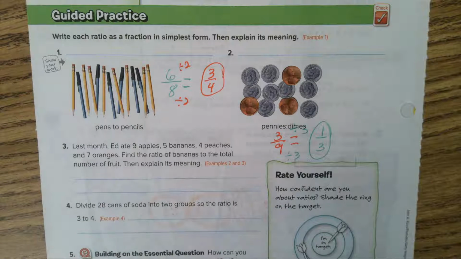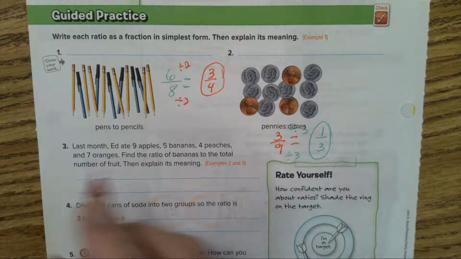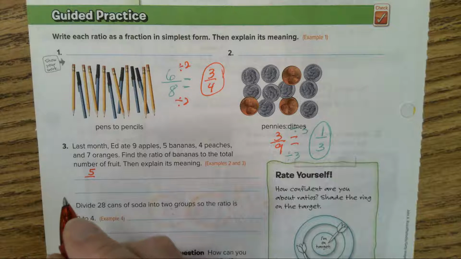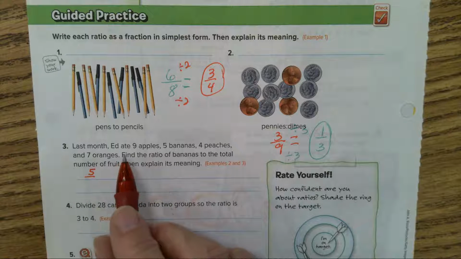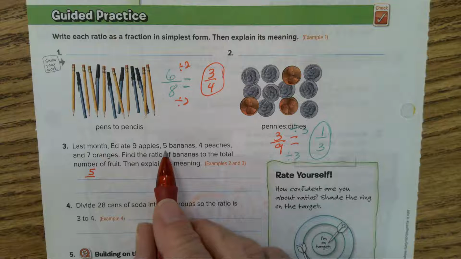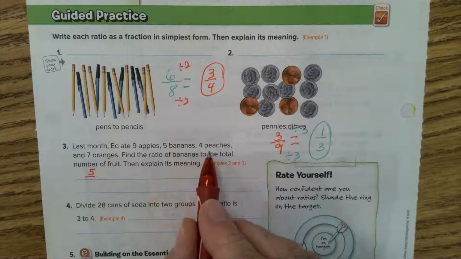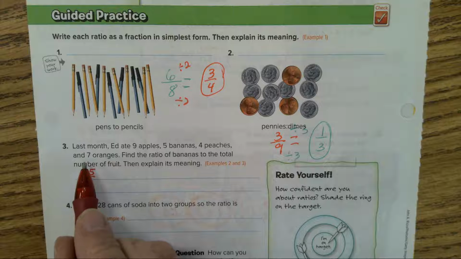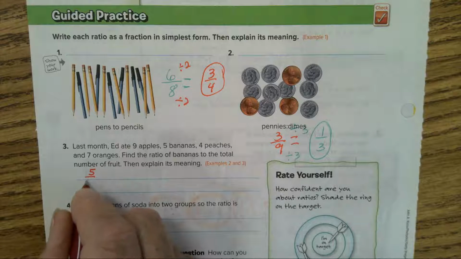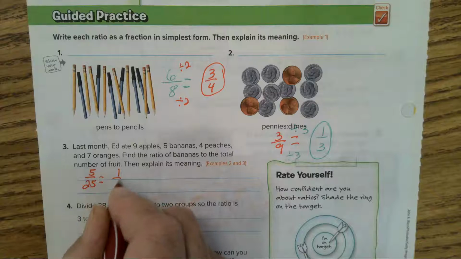Okay? Now, problem number 3. Last month, Ed ate 9 apples, 5 bananas, 4 peaches, and 7 oranges. Find the ratio of bananas to the total number of fruit. Then explain its meaning. Well, in this problem, bananas. You have 5 bananas, and we have to add them all together. 9 plus 5 is 14, plus 4 is 18, plus 7 is what, 25? Yeah, 5 out of 25, and that simplifies to 1/5.